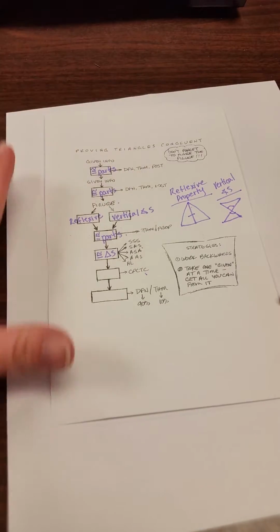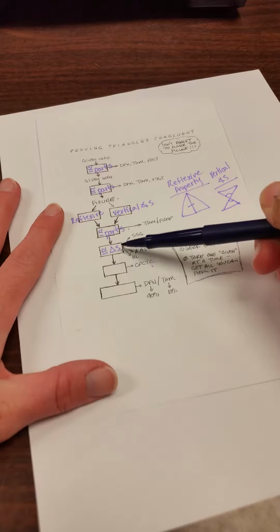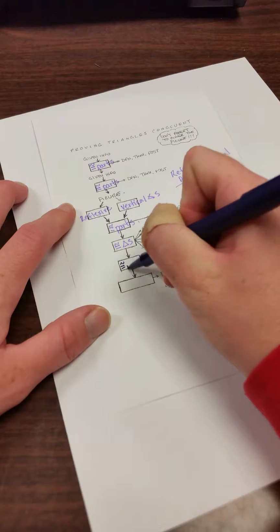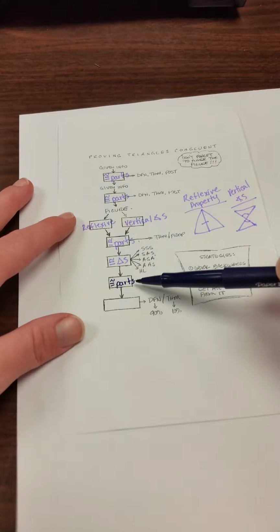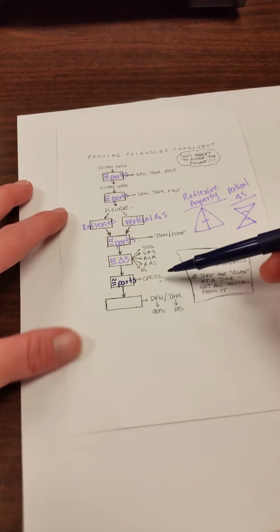So let's fill out the outline, and then I'm going to tell you what everything means. If we know the triangles are congruent, that means other parts are congruent. So we can get even more congruent parts. And the reason we know other parts are congruent is this acronym CPCTC.